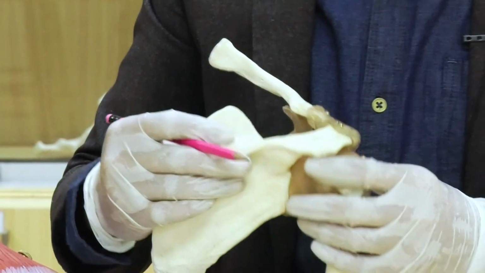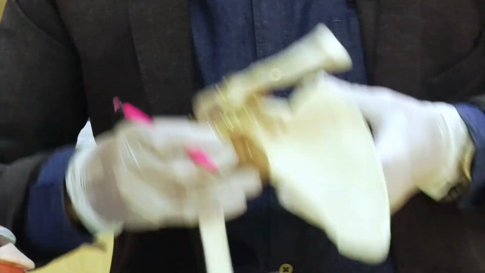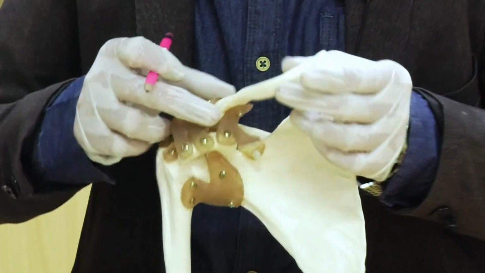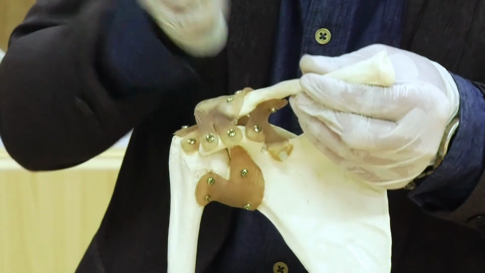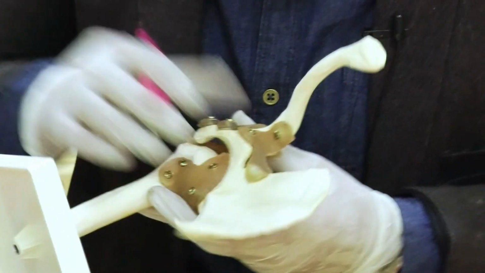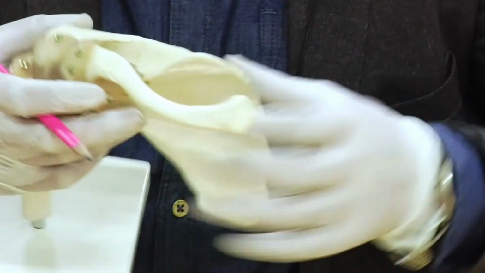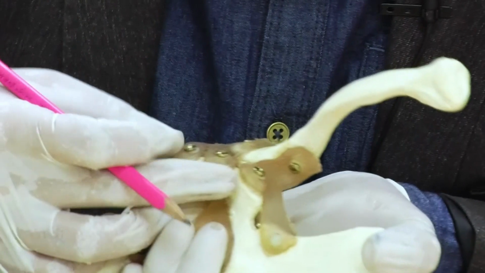Let me show you. This one is your right clavicle. This is your acromial end and this is your sternal end. This is the superior surface, and now focus on the inferior surface. On the scapula, this is the acromion process, and this is the coracoid process, like a finger.